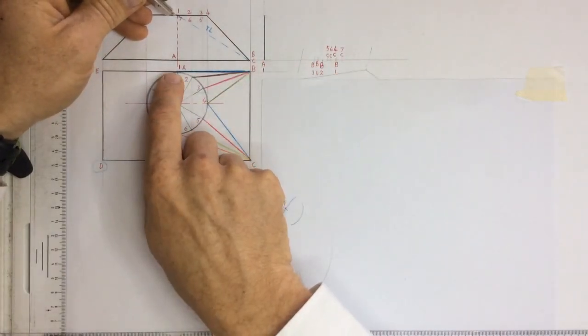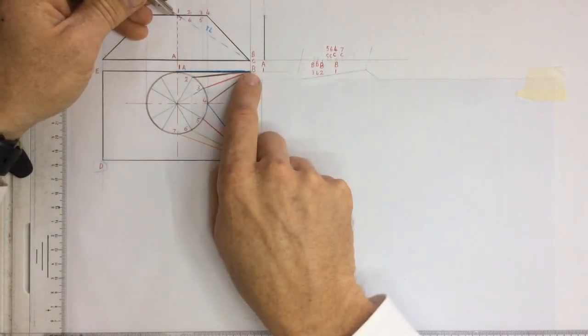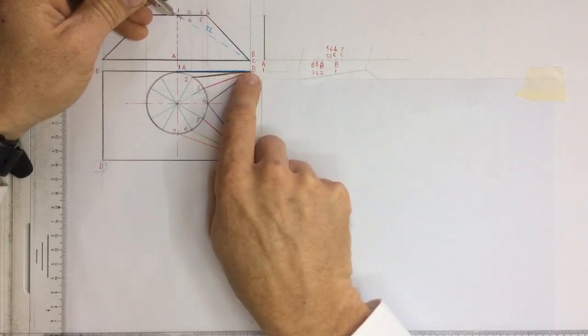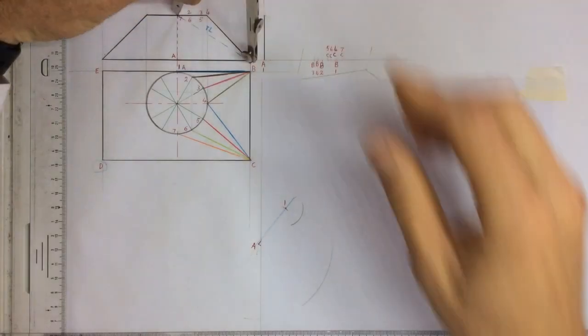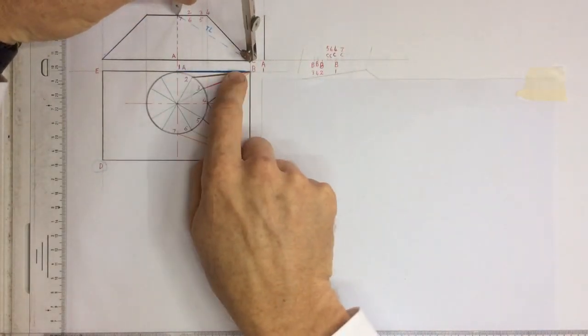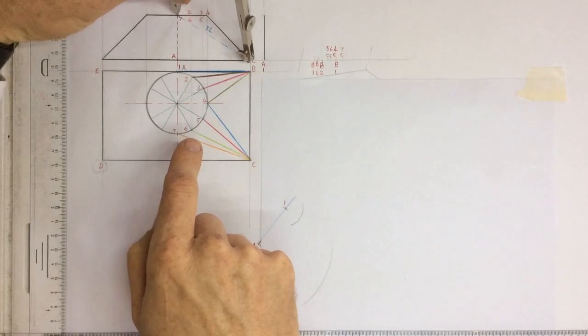I've got this length over here, 1 going down to B, that is parallel to the XY axis. Therefore, this length over here, 1 to B, is also going to be a true length. Parallel, therefore, that's a true length.